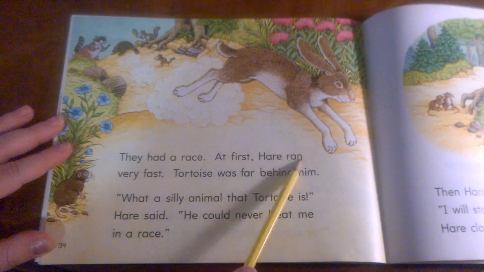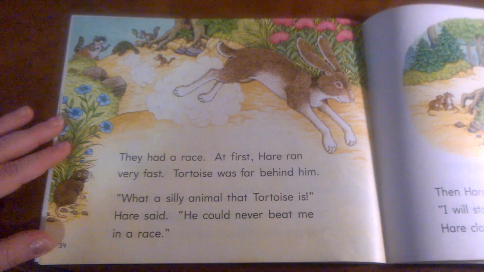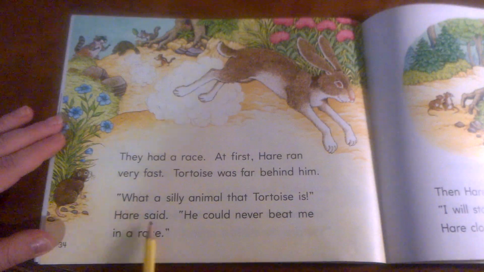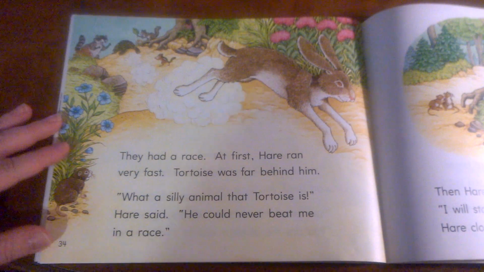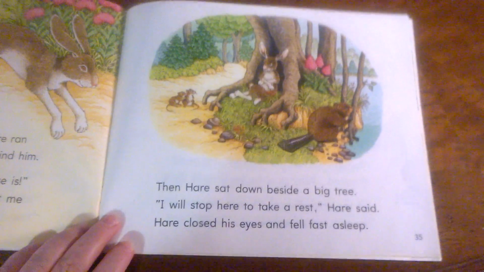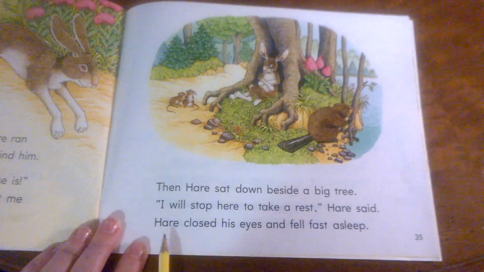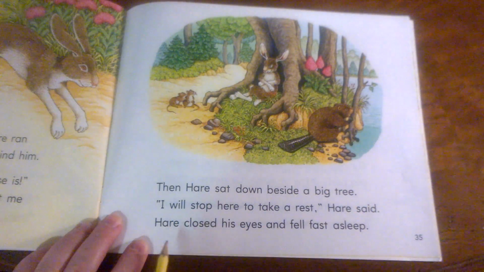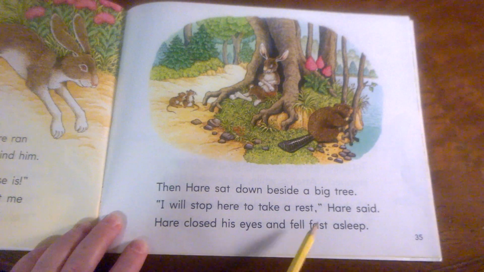At first, Hare ran very fast. Tortoise was far behind him. "What a silly animal that tortoise is," Hare said. "He could never beat me in a race." Then Hare sat down beside a big tree. "I will stop here to take a rest," Hare said. Hare closed his eyes and fell fast asleep.